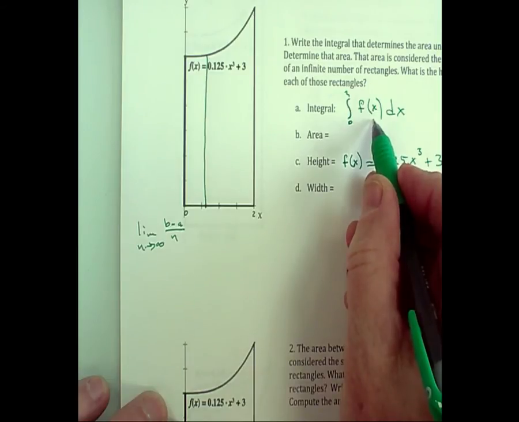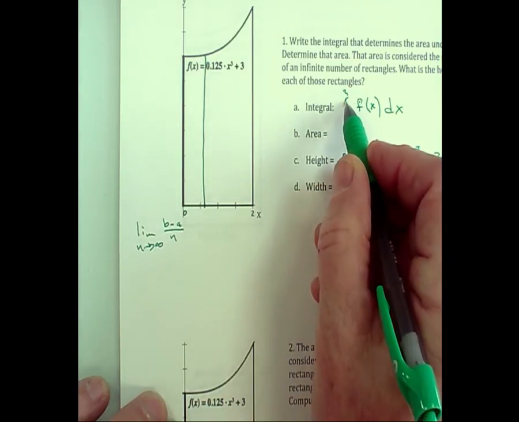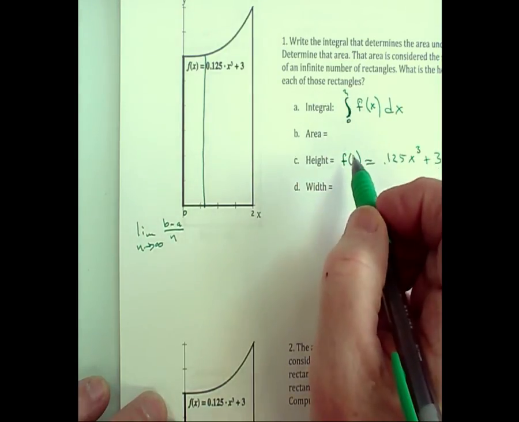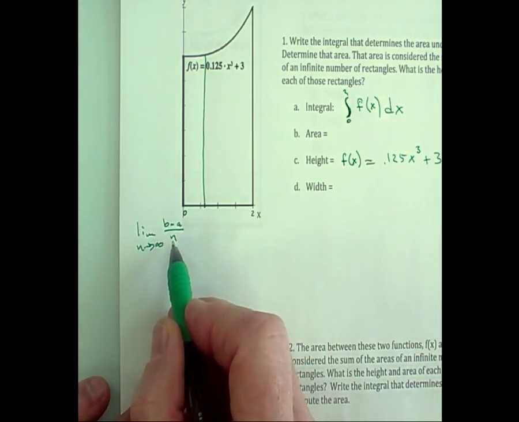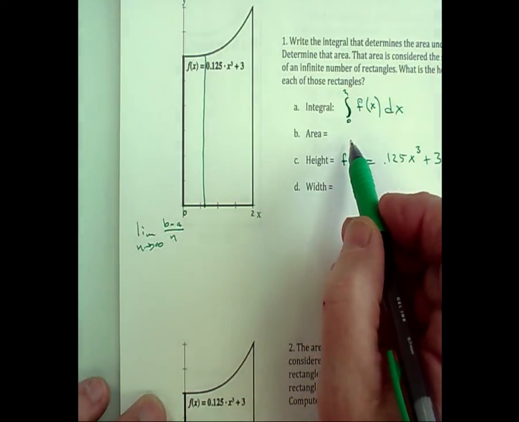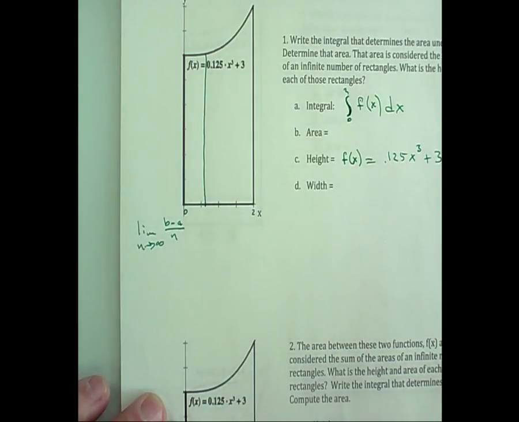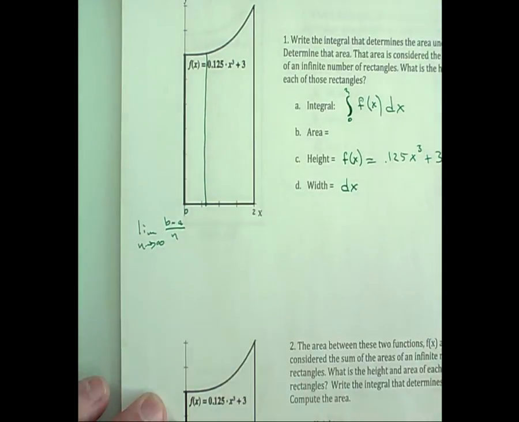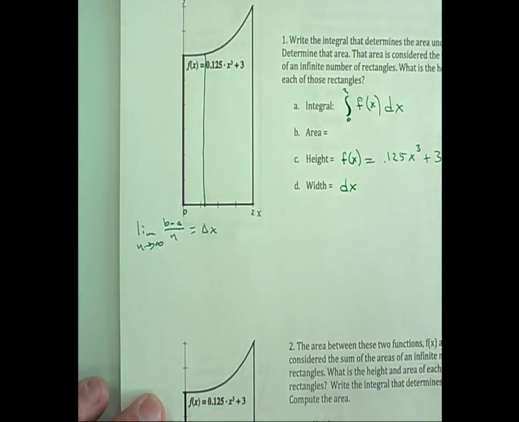This is the height, right? This little symbol right here means sum up the areas of all the rectangles from 0 to 2. How many are there? Infinite number. And because they're an infinite number, this is getting really, really thin. So in here, if f of x is the height, what's the width? Not sure. It's dx. Remember we called this delta x? Long, long, long time ago.